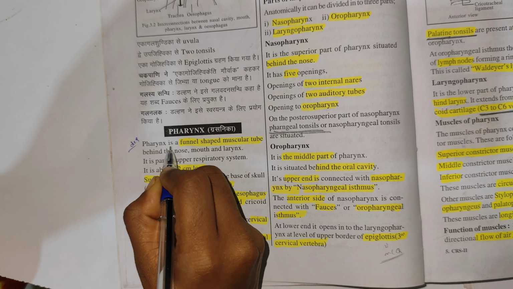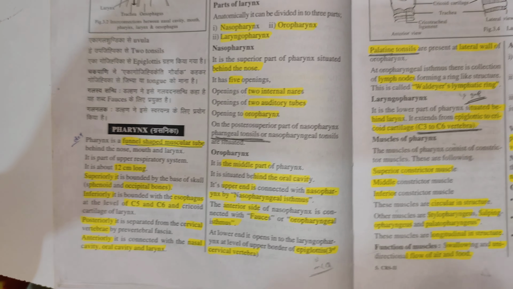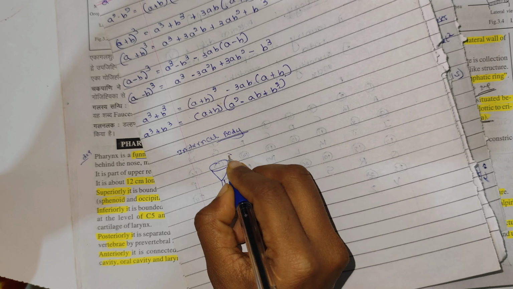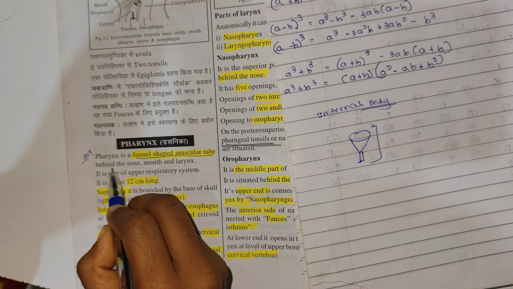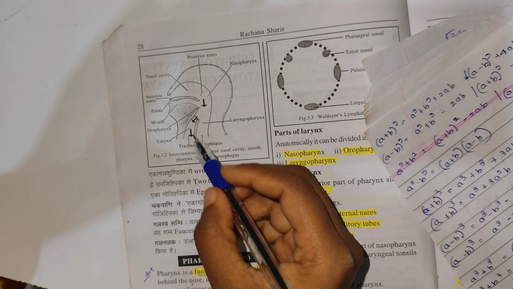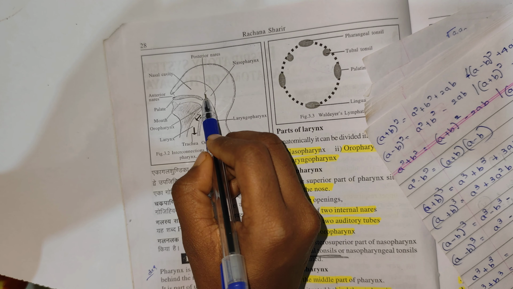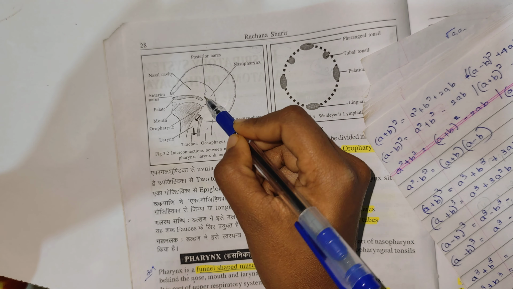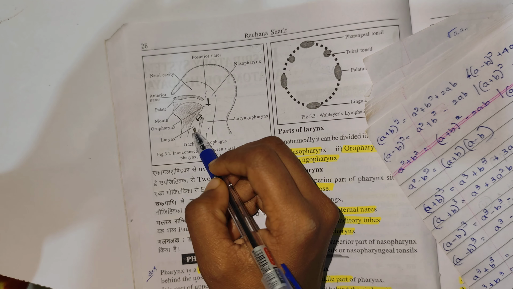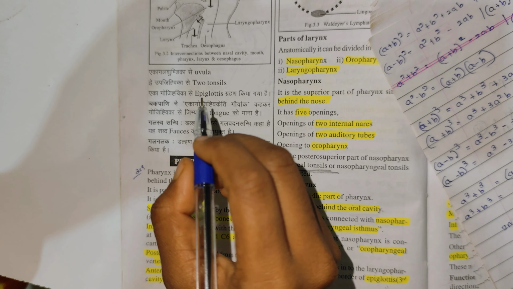So what is the pharynx? The pharynx is a funnel shaped muscular tube. It is behind the nose, mouth and larynx. To understand this, see this diagram. What is behind the nose? This is the pharynx. The reason is it is present behind the nose and the mouth. Next one will be the larynx, and this part will be the larynx. So the tube behind the nose, mouth and larynx, the pharynx, is present.